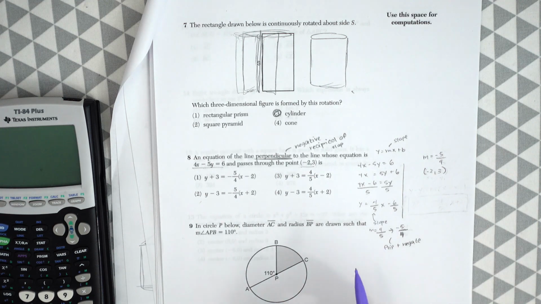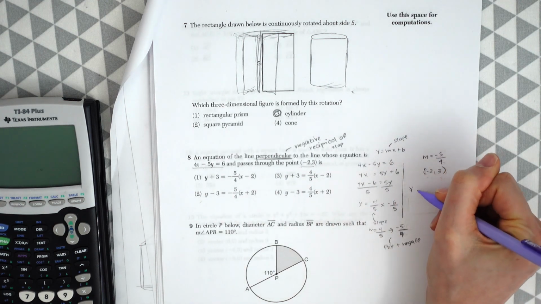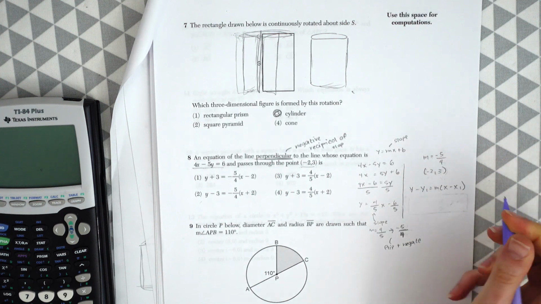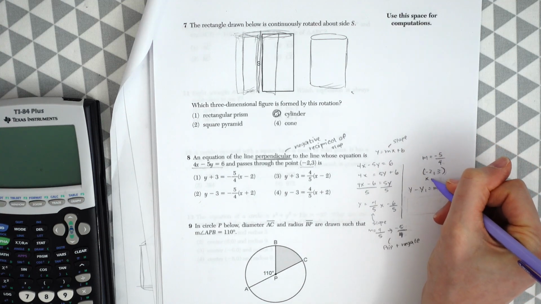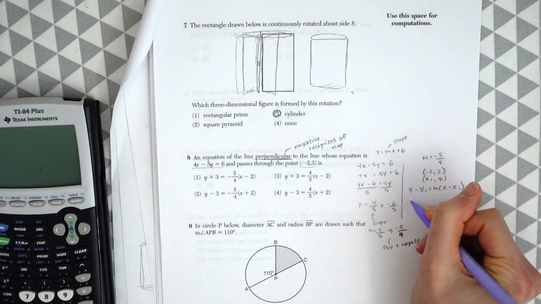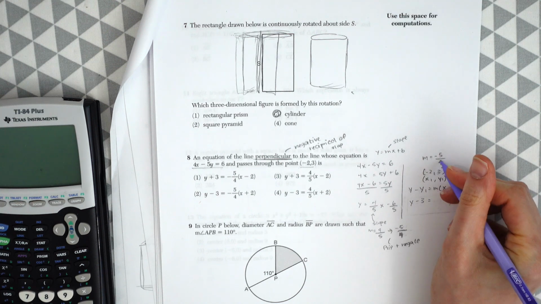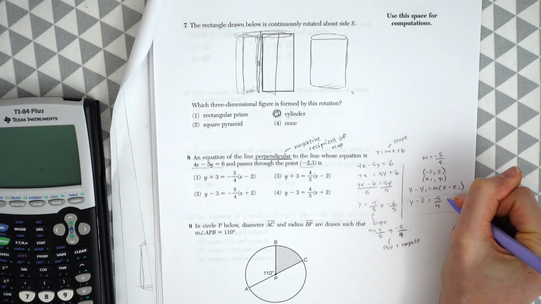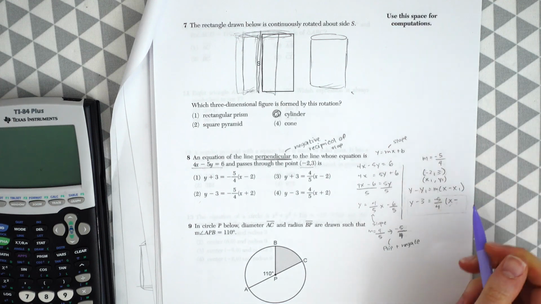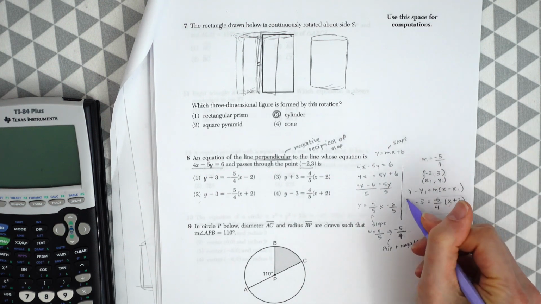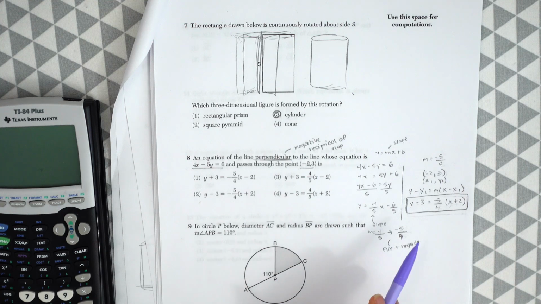And then we just need to put it into point slope form. So point slope form is y minus y1 equals m times x minus x1, where the point they gave us represents (x1, y1). So putting this all together, we get y minus y1, which is 3, equal to the slope -5/4 times x minus x1, so minus -2 will give us x plus 2. And here's our answer, y minus 3 equals -5/4 times x plus 2, which is choice number 2.